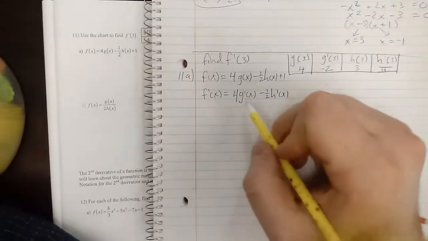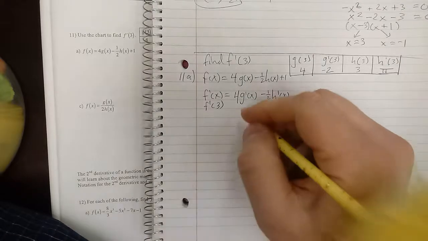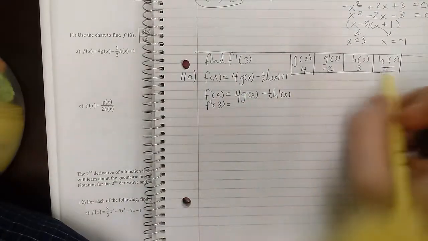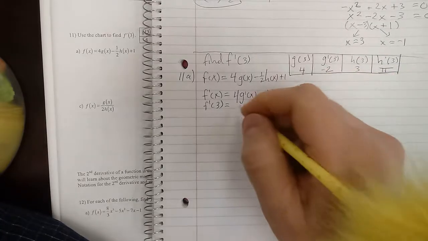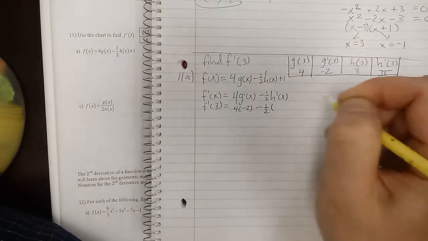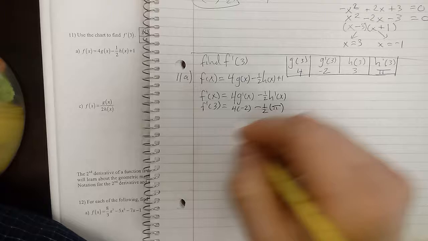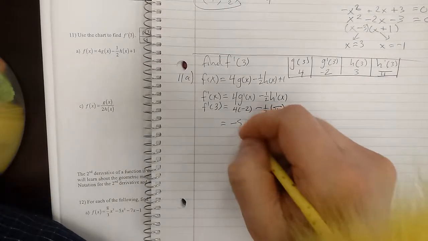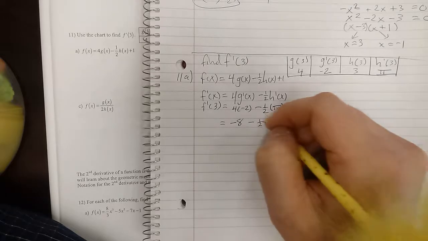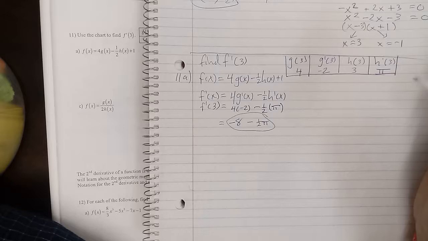And then all I got to do, well, it says find f prime of 3. That means plug in 3. So 4 times g prime of 3. Well, hey, wait, g prime of 3, if I go look at my table, g prime of 3 is -2. And h prime of 3 is pi. So 4 times -2 is -8. And that's -1/2 pi. And we're done. That's literally it.